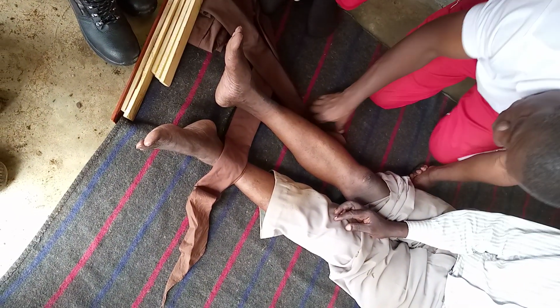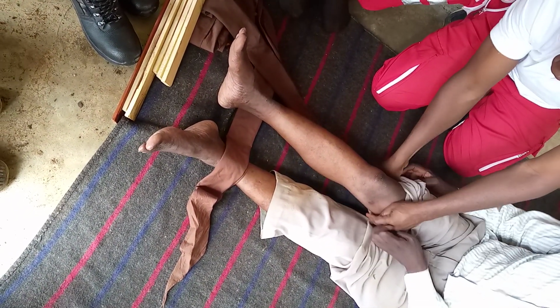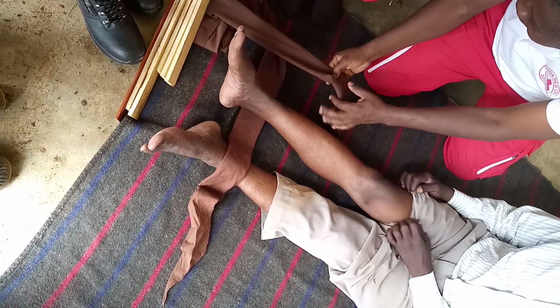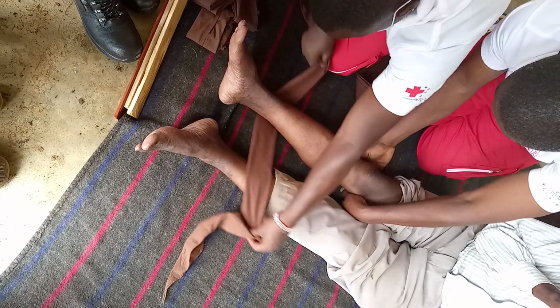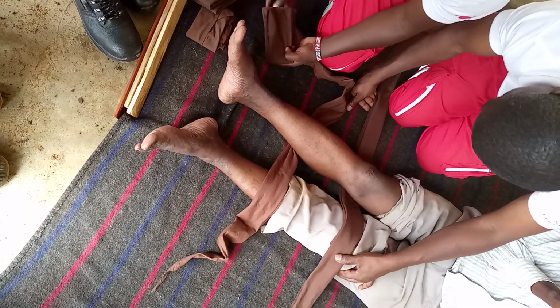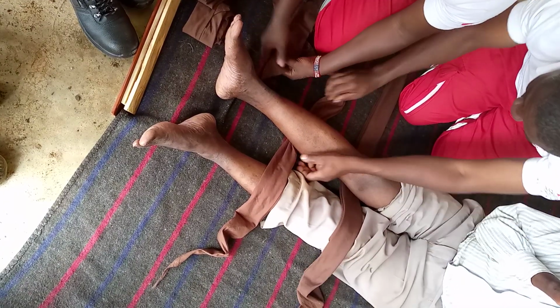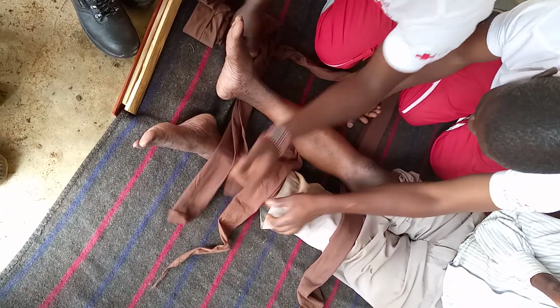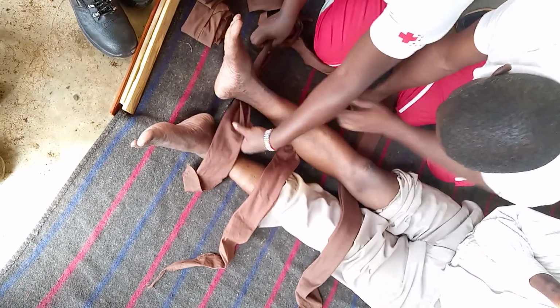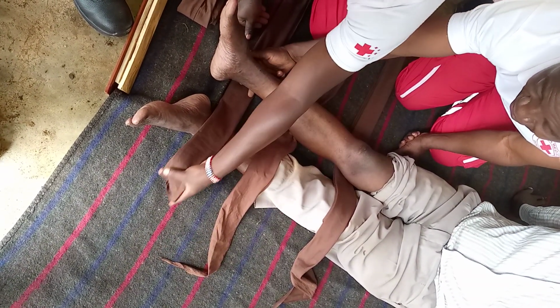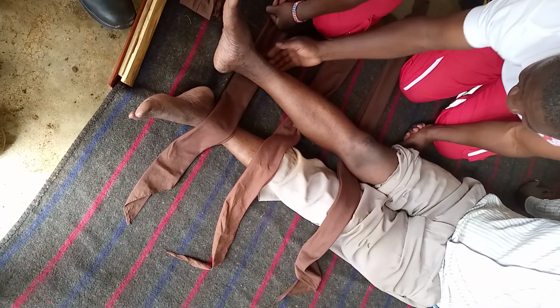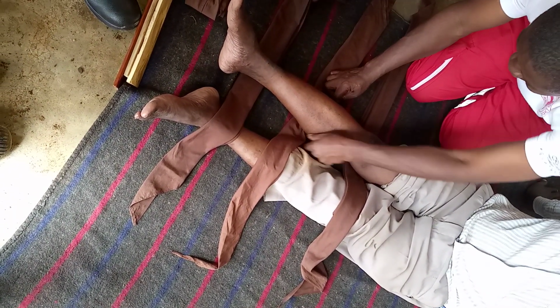So we are going to immobilize this fracture. Are you seeing? So, are you observant? Do you know why we are taking this through these points, these places? We don't want to lift this leg because it is already affected, and we have to use these natural openings. You fix it there, then slowly pull it to where you want it. Have you seen?